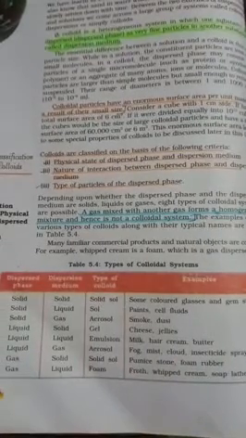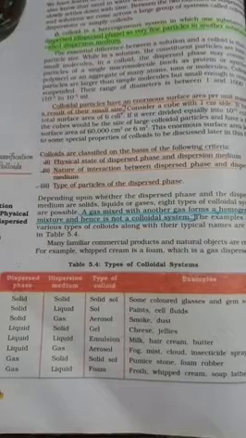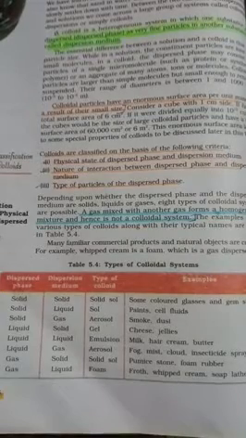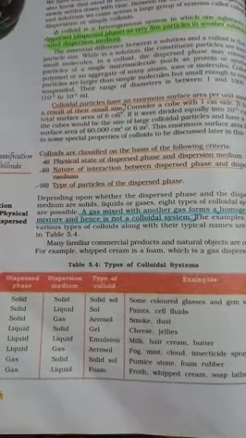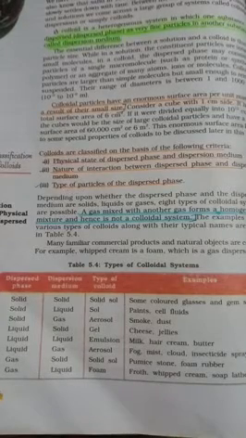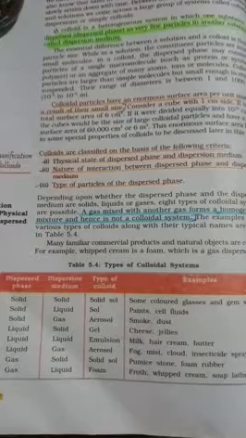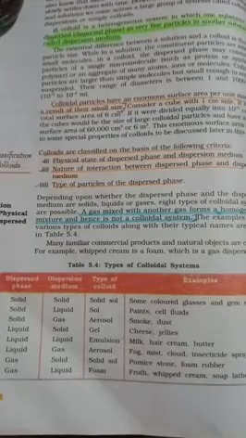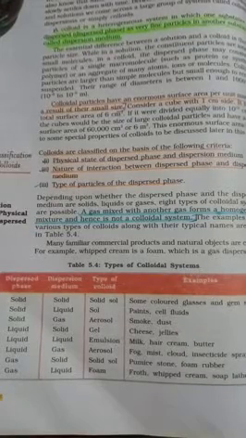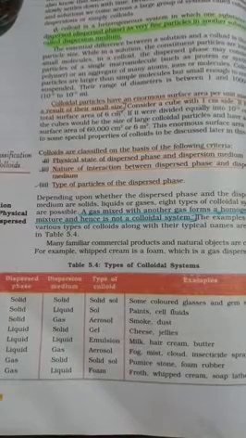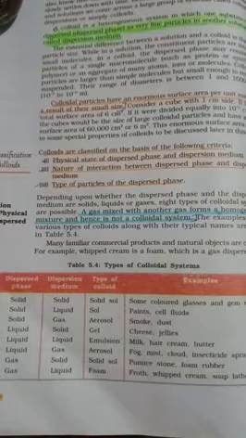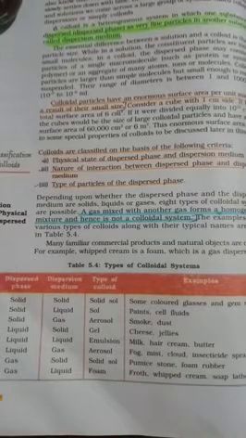If the phase is solid and the medium is liquid, then we call it a sol. Examples are paint and cell fluids. If the phase is solid and the medium is gas, we call it an aerosol. Examples are smoke and dust.